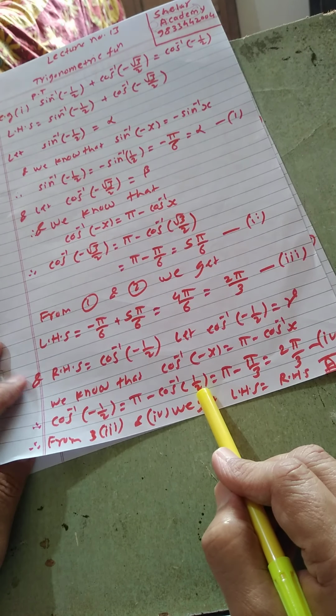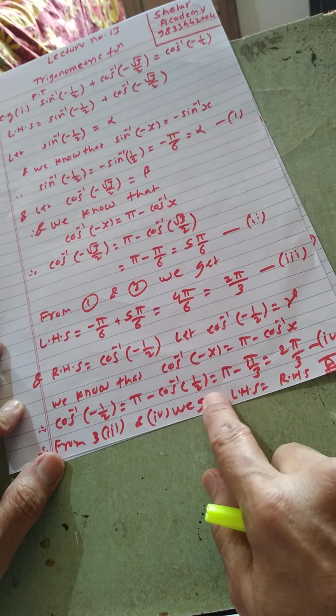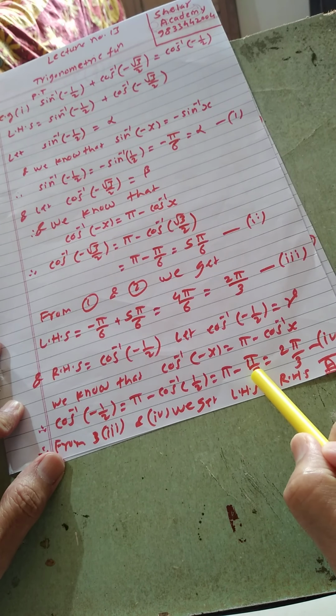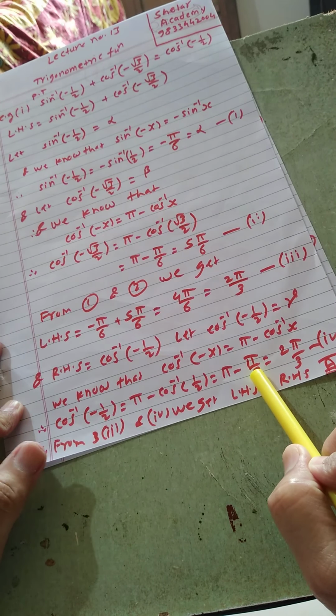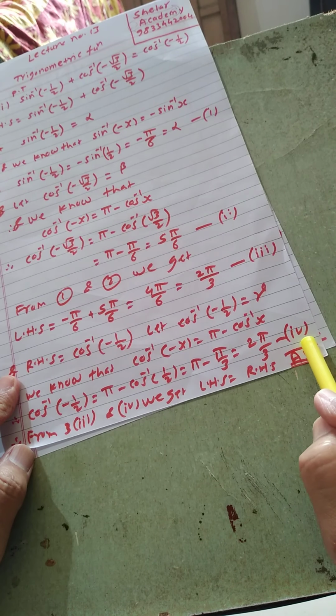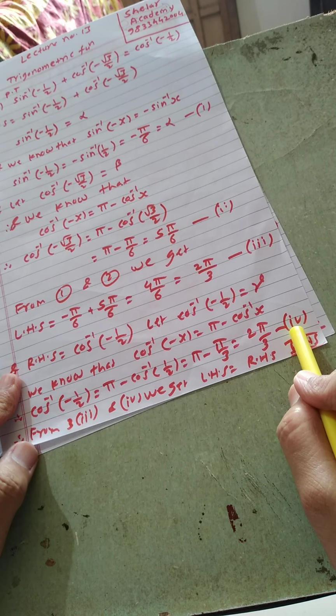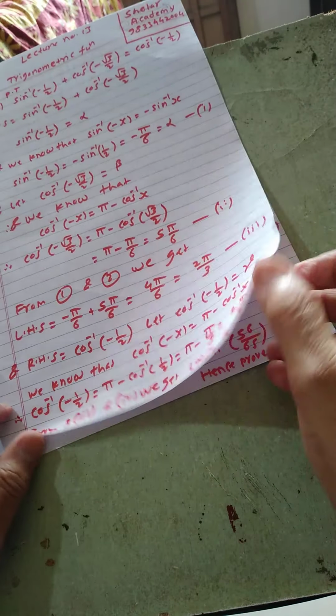We know that for 60 degree, cos 60 is half. Therefore cos inverse of half is equal to 60 degree or pi by 3 in radian. So pi minus pi by 3 is equal to 2 pi by 3, equation number 4. And therefore from 3 and 4 we get LHS equal to RHS.